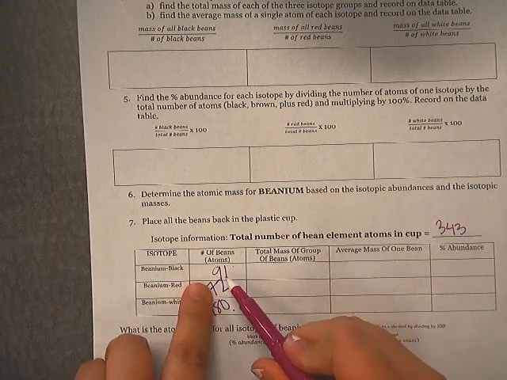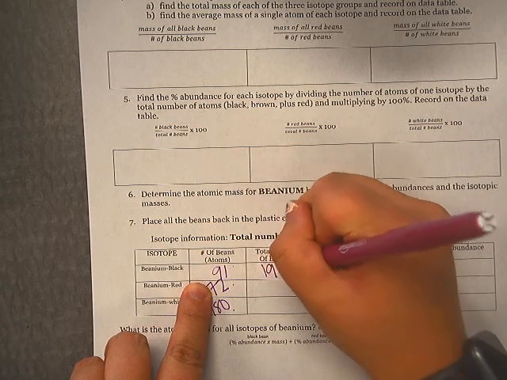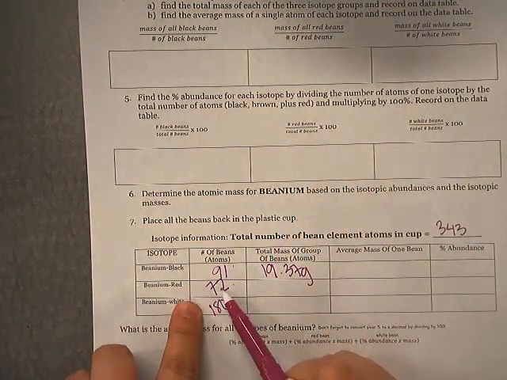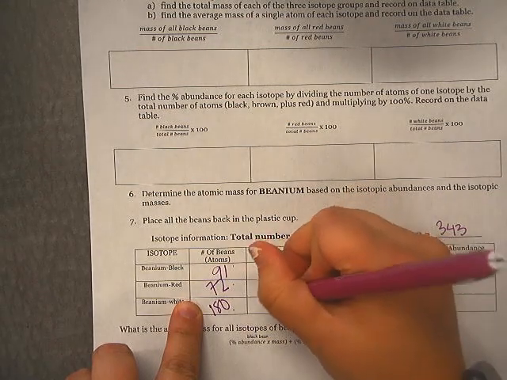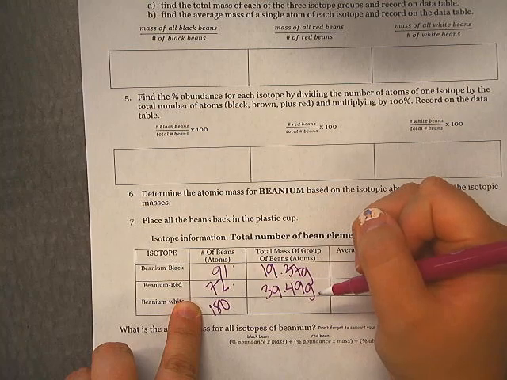When I put my 91 black beans on the scale, they weighed 19.37 grams. When I put my 72 red beans on the scale, they weighed 39.49 grams.